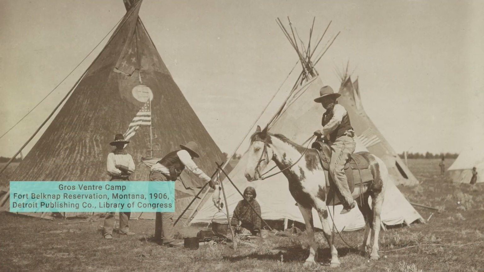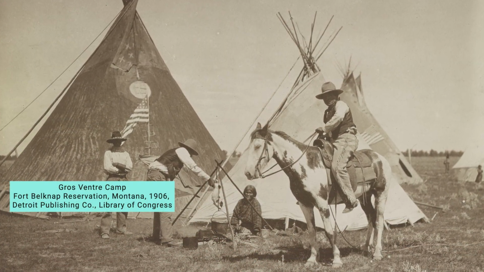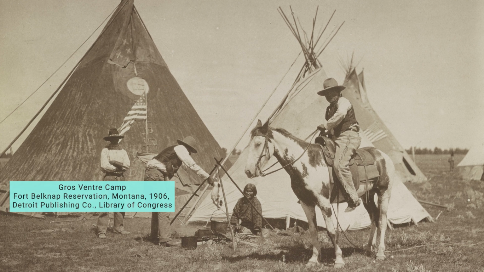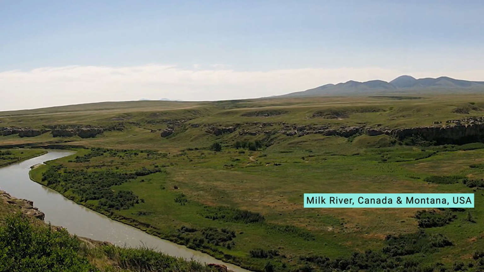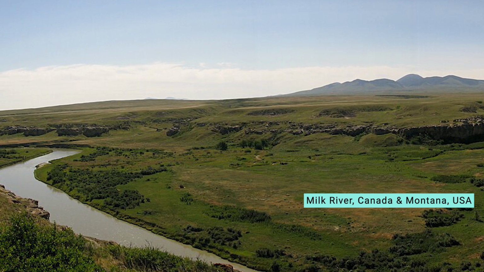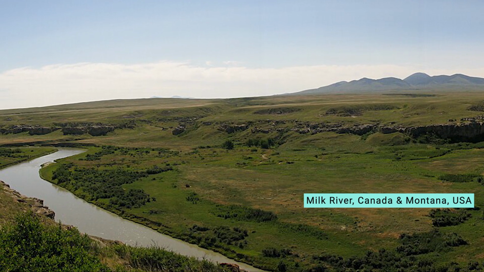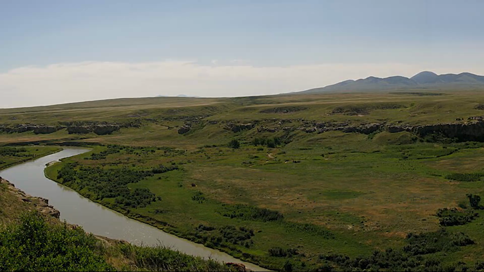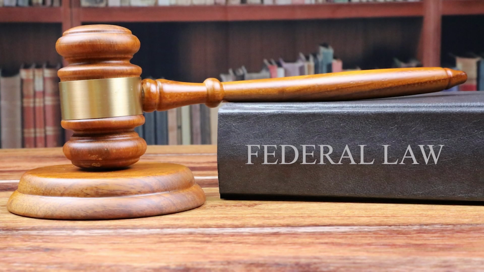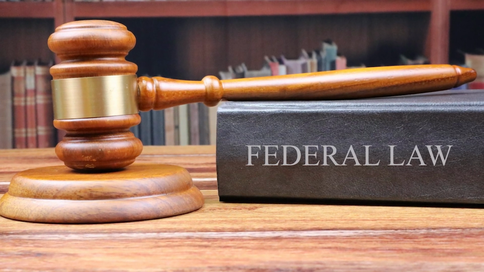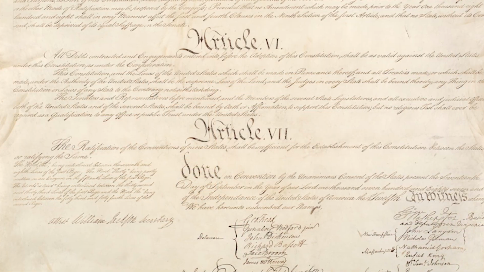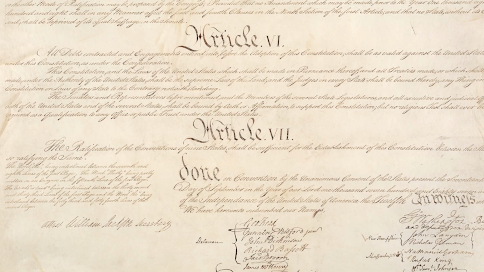The reservation's land, which the court found was arid, would have been practically useless for agriculture without water. For that reason, the court recognized the agreement established an implied right to water as necessary to fulfill the purposes of establishing the reservation. The rights addressed in Winters, reserved water rights, now also called Winters rights, provide a good example of what we have been discussing: that rights reserved in treaties continue to this day, and that treaties, along with the Constitution and federal law, are the supreme law of the land.